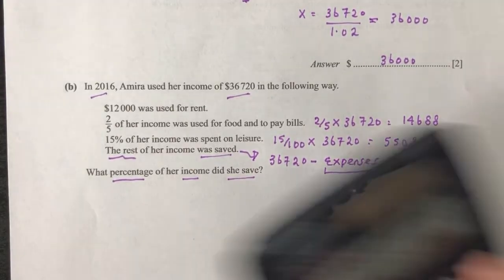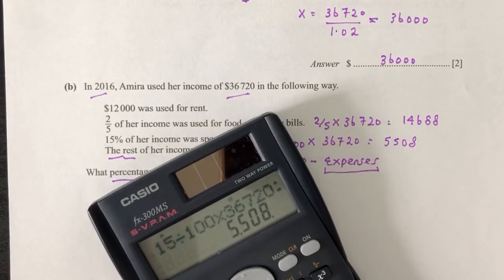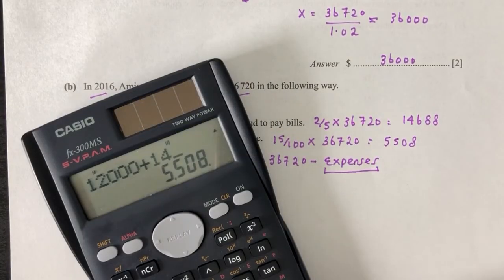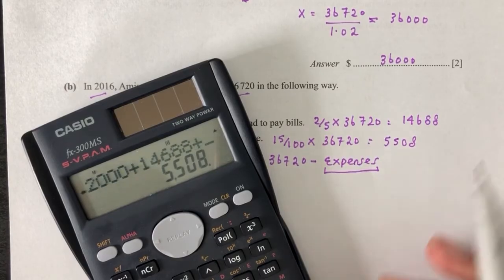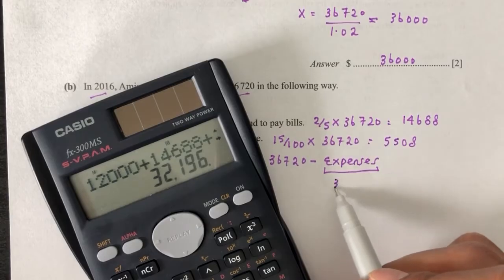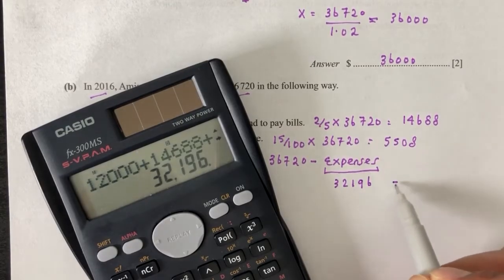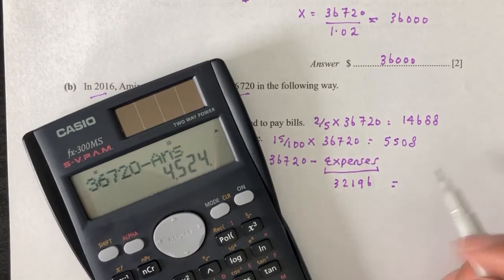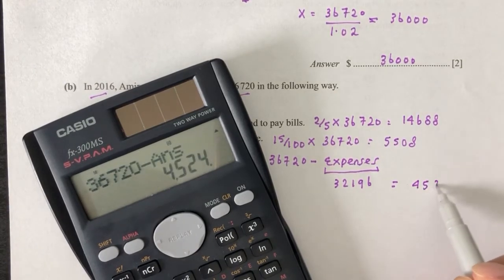So first was rent at 12,000 plus this one 14,688 plus this one 5,508. That will be the expenses, 32,196. So 36,720 minus expenses, that will be 4,524.